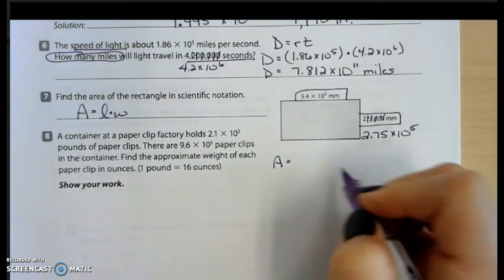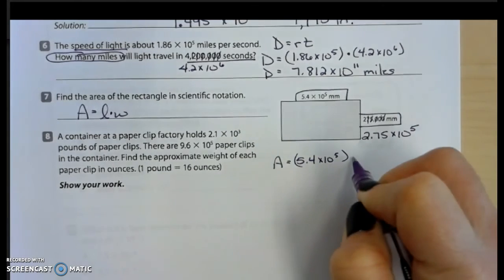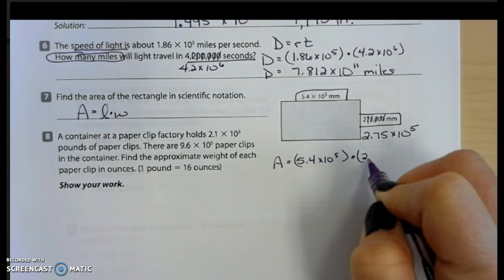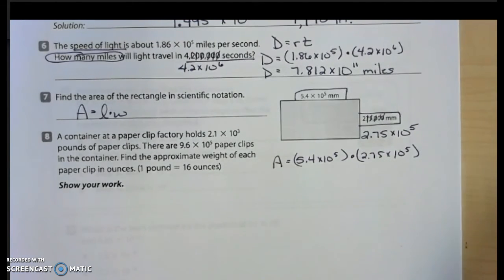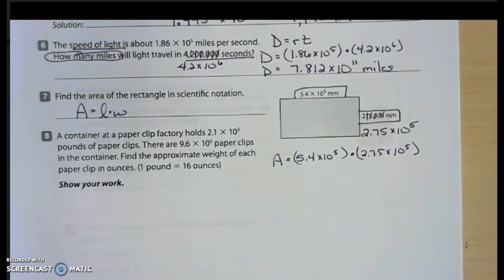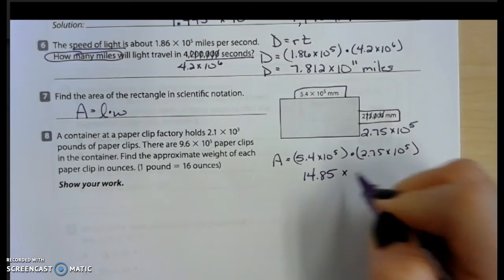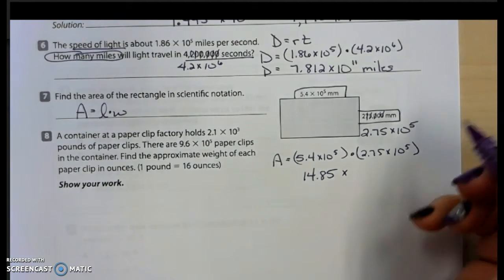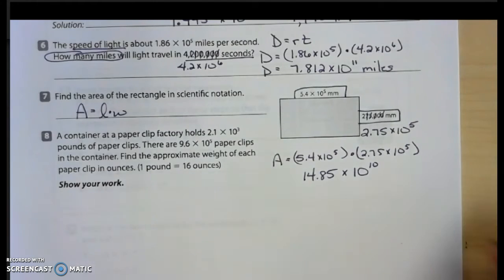The area is equal to the length, 5.4 times 10 to the 5th, times the width, 2.75 times 10 to the 5th. Now, the order of those two does not matter. You could switch them up. Just understand one measurement is the length, the other is the width. Now, 5.4 times 2.75 gives me 14.85. My base 10s will be 10 to the 5th times 10 to the 5th, which is going to be 10 to the 5 plus 5, which is 10.